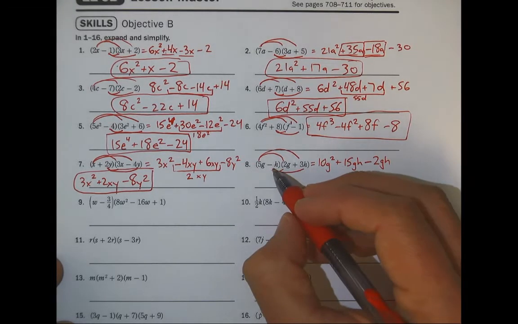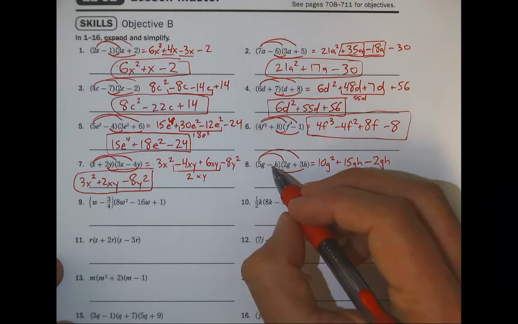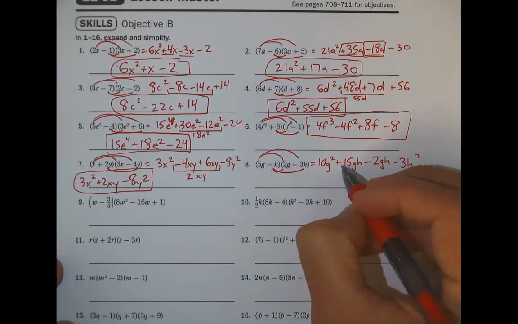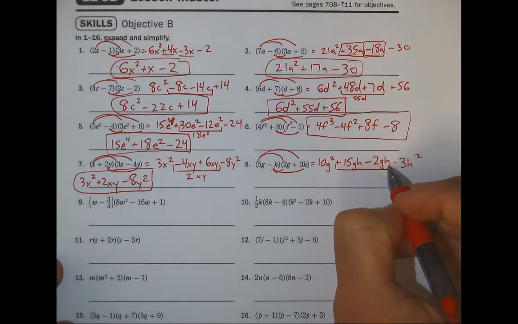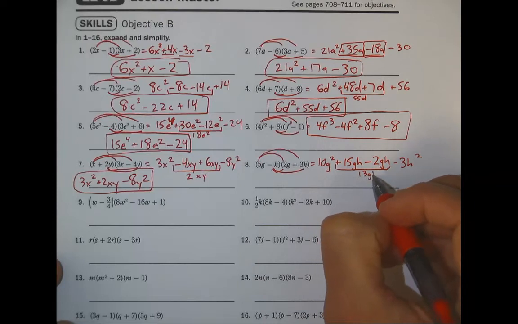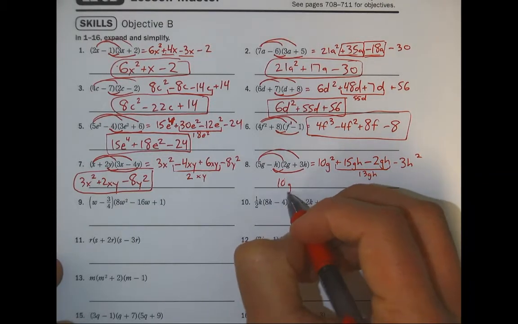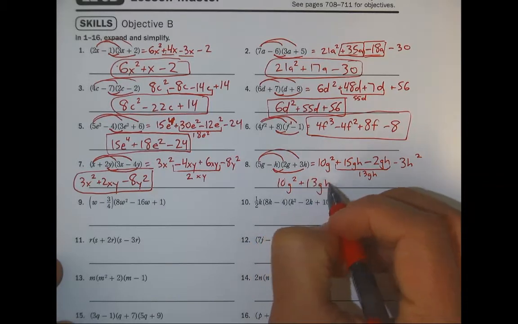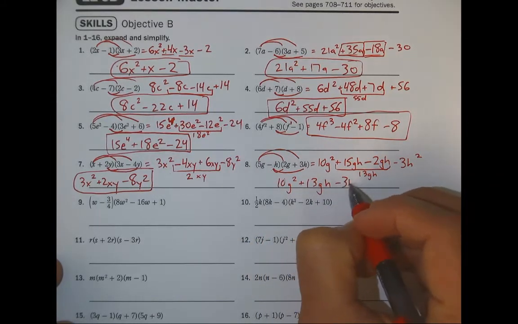And then last but not least out here, h times h will be h squared. So it's a negative 3h squared. These middle ones will go together because they're both a gh. 15 minus 2 is a 13 gh. So it is 10g squared, positive 13, so plus 13 gh minus 3h squared.